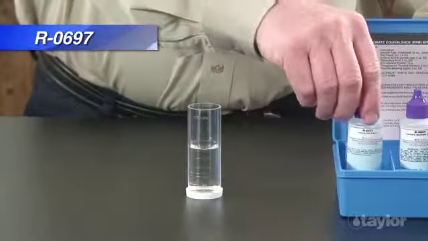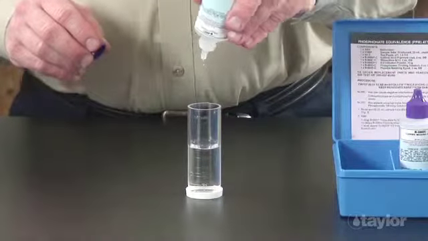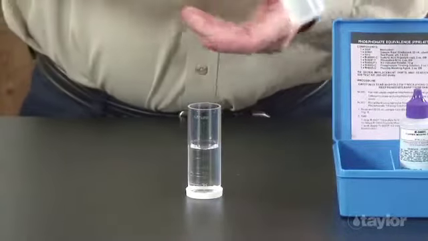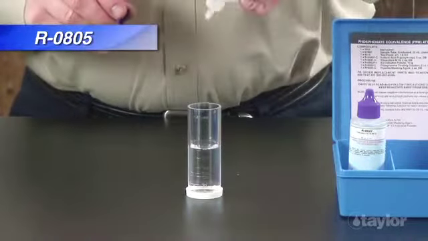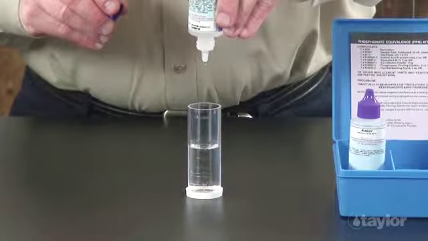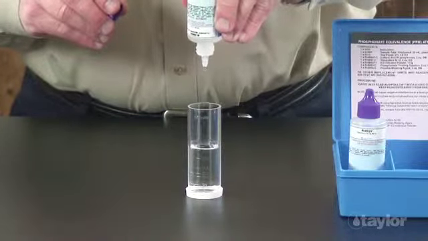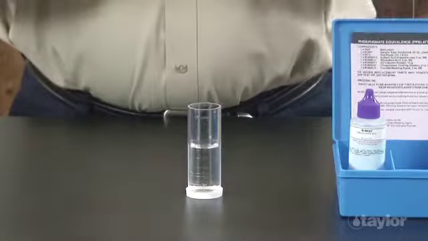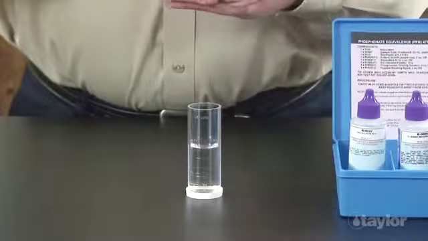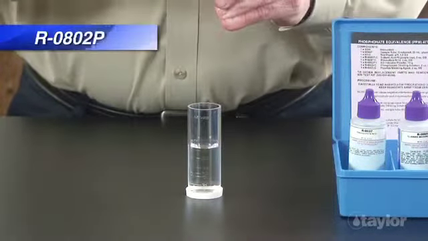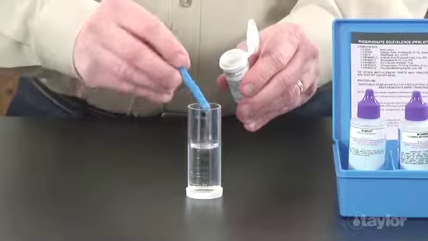Add 1 drop of reagent 697, thiosulfate, to neutralize any chlorine in the water. Next, add 10 drops of reagent 805, fluoride masking agent, to neutralize any fluoride in the water. If this interference is not removed, a false high phosphonate reading will result. Finally, add 1 dipperful of reagent 802P xylenol orange indicator powder.